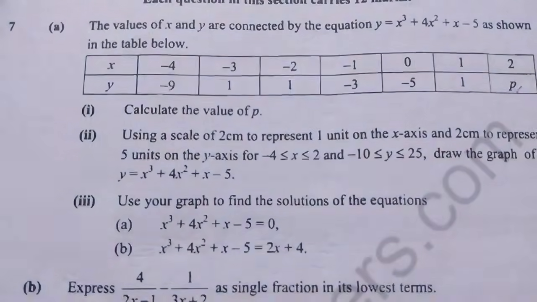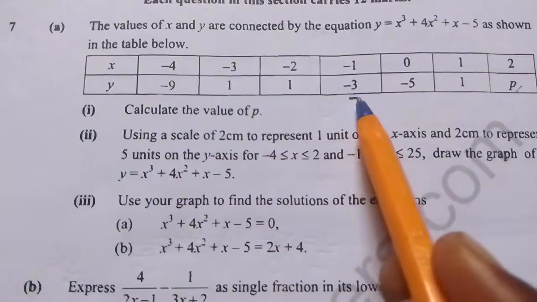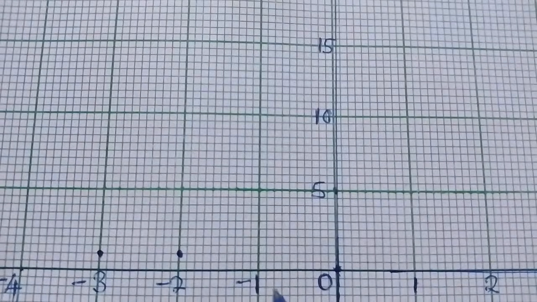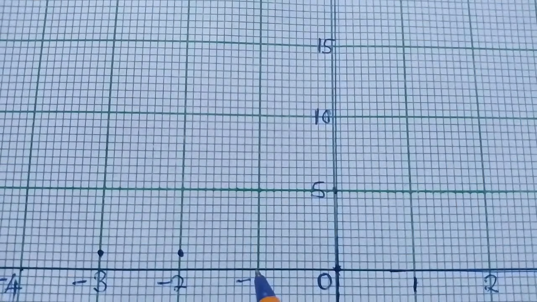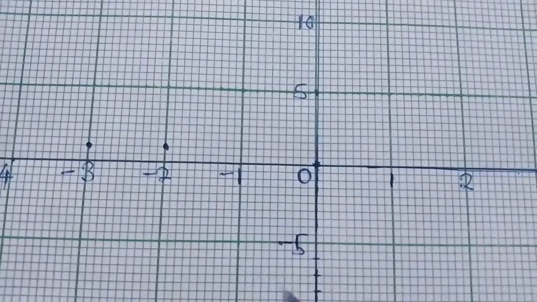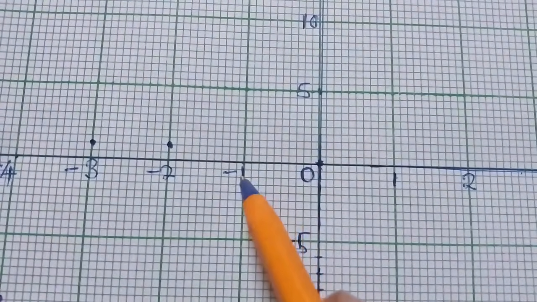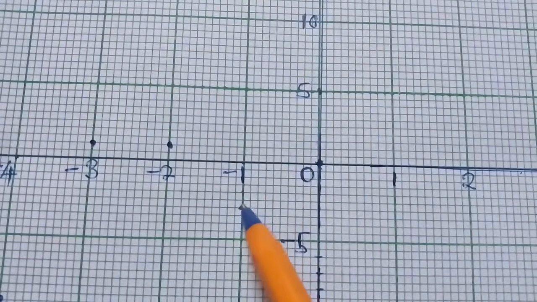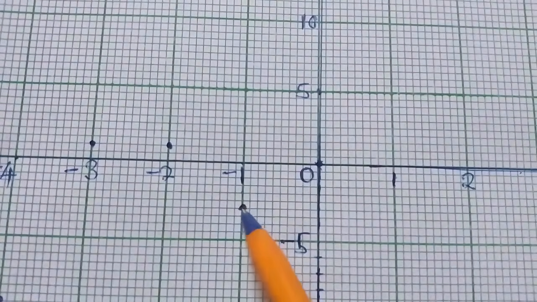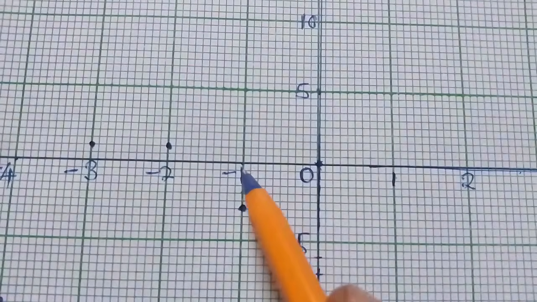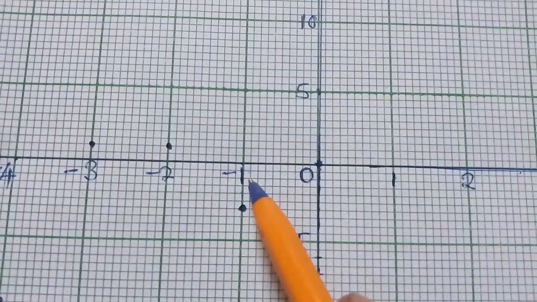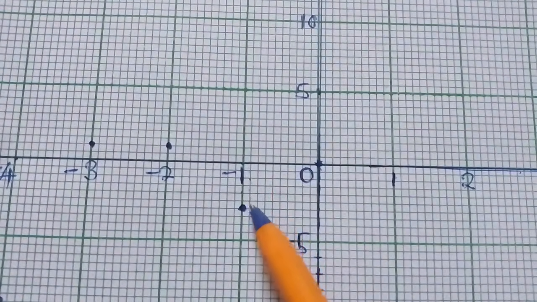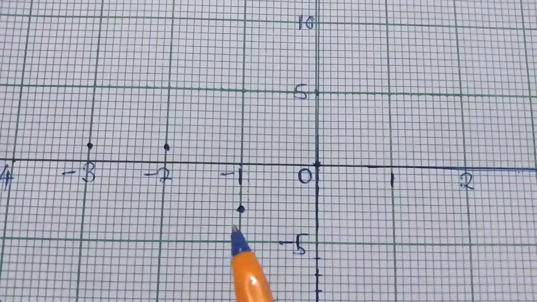Then the other coordinate, -1, -3. Have you seen the way I'm moving? So I'm here now, -1, -3. So -1 is here. -3 going down. So 1, 2, 3. 3 is here. So this is where negative 1, negative 3 is. I know the two boxes, it's 1. So 1, 2, 3, like that.